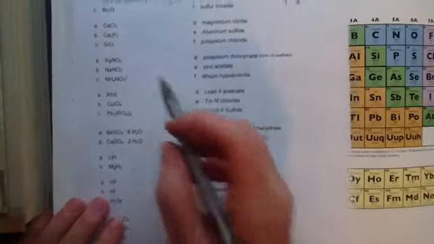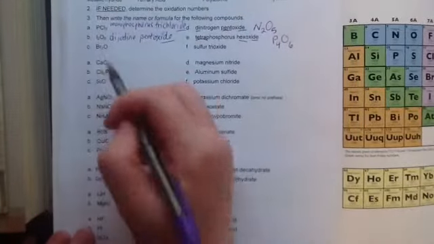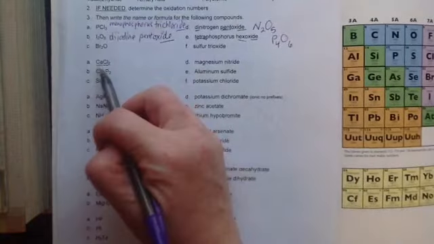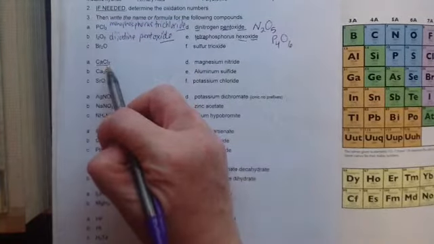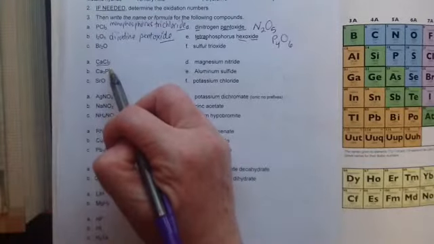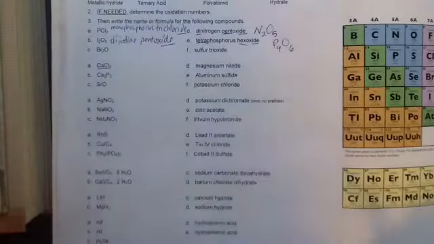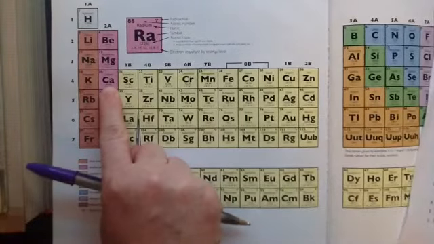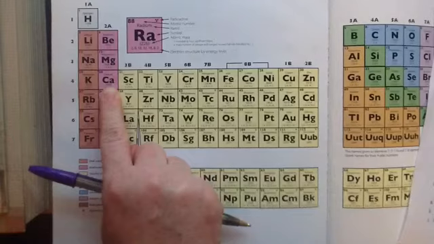Now let's move along to these. Look up the compounds. Okay, we've got Ca for calcium, Cl for chlorine. Okay, so 2 elements. We're looking on the chart, Ca, calcium. Calcium is a metal. As soon as you see a metal, you are not going to use Greek prefixes.